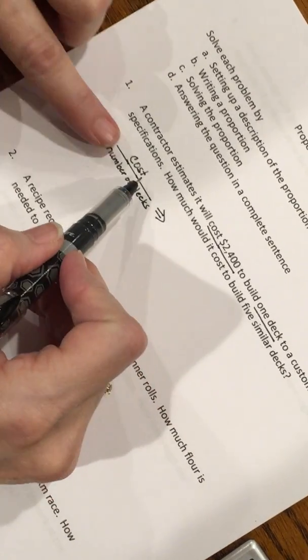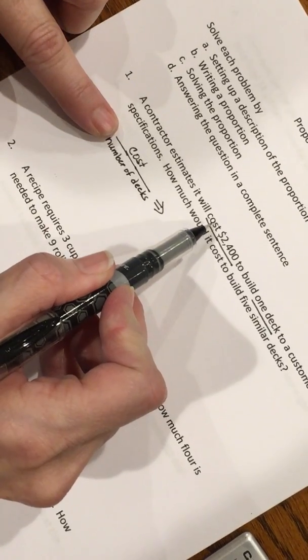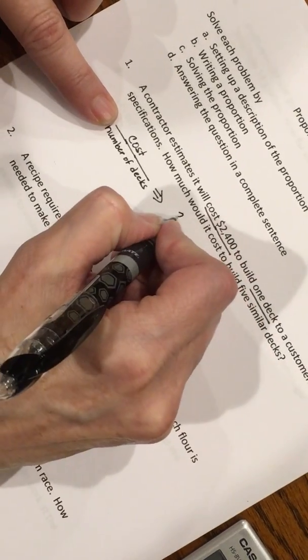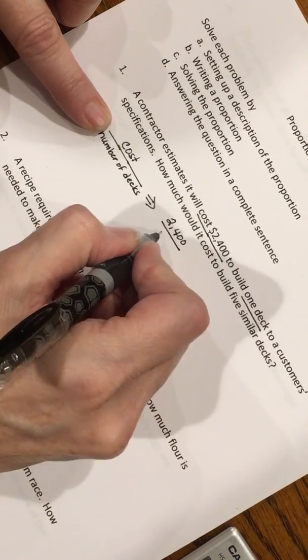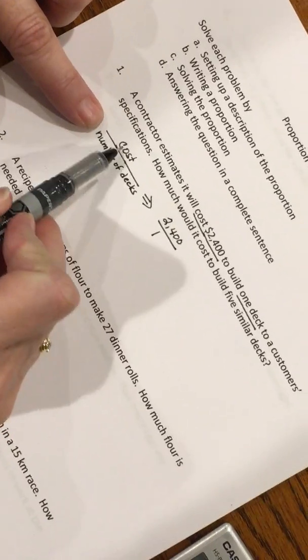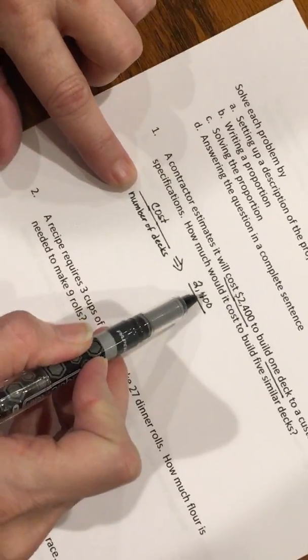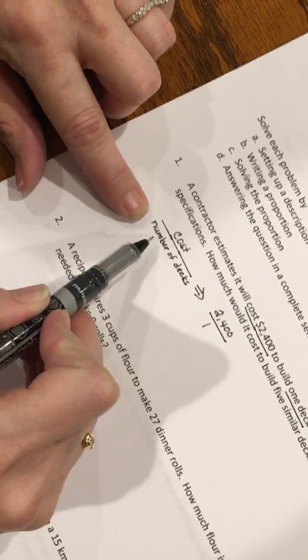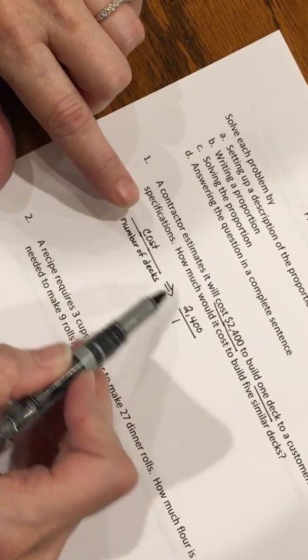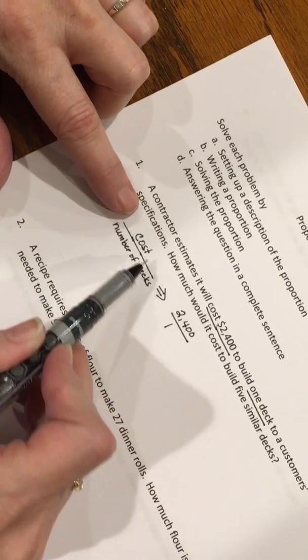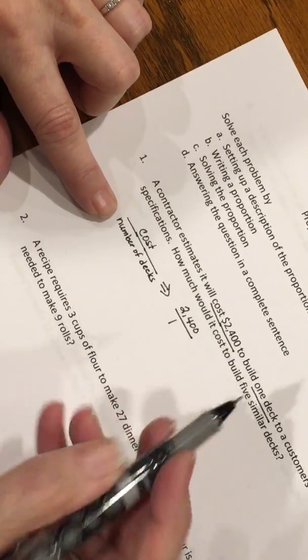And I always draw a double arrow so that I know that that's just a description. Well, the cost that they give us is $2,400, and that's the cost for one deck. Now, if you notice, the cost describes what the numerator is, and this description here describes the denominator. So it costs $2,400 to make one deck.